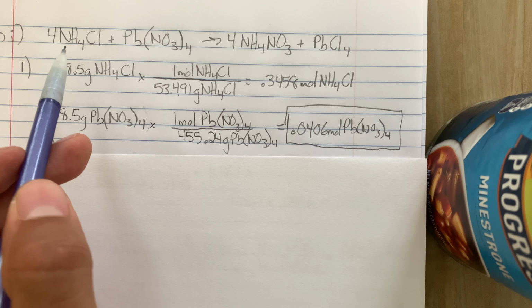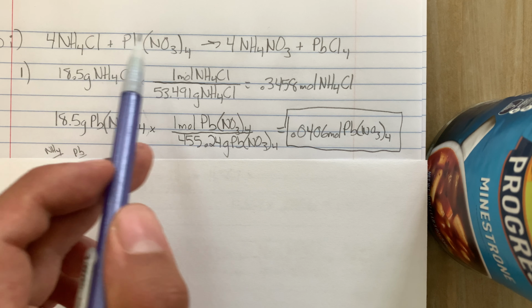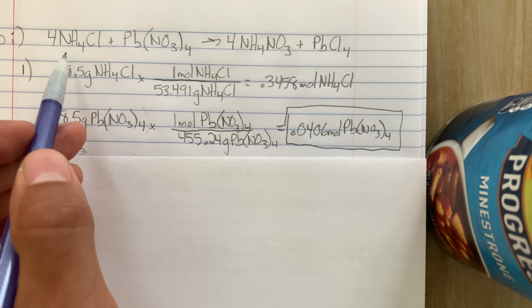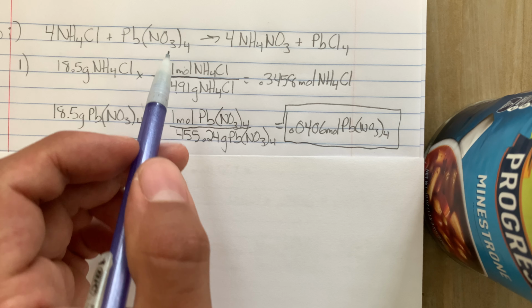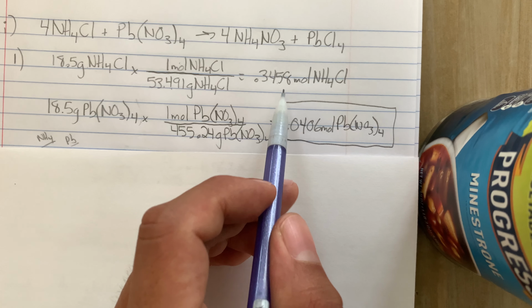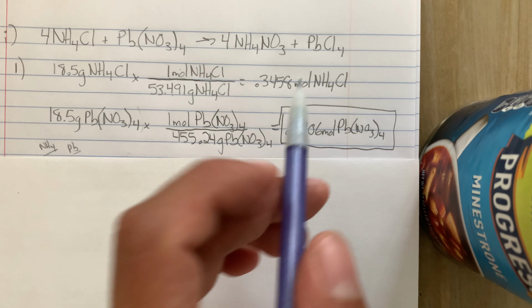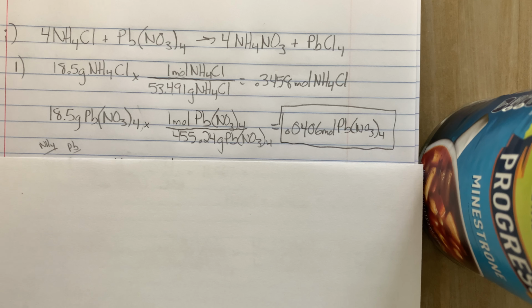So looking at the expression, you see that there's a 4-to-1 ratio between these two reactants. For every 4 moles of NH4Cl, there should be 1 mole of Pb(NO3)4. Because these are much lower numbers, we're gonna have to use a conversion so that we can get these numbers to look more like this to tell which one is limiting.